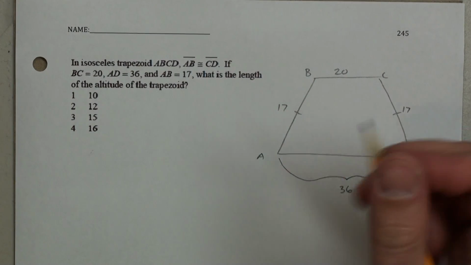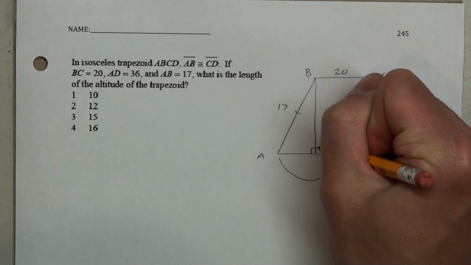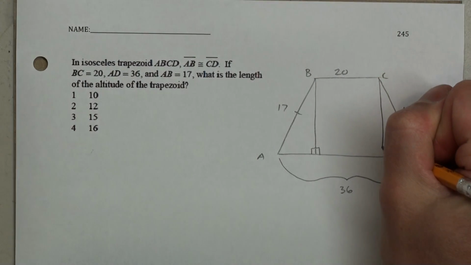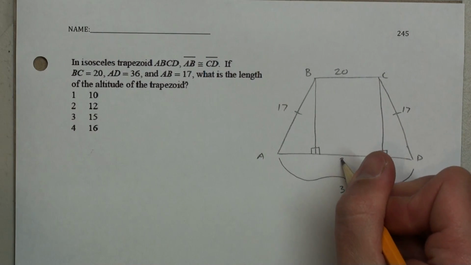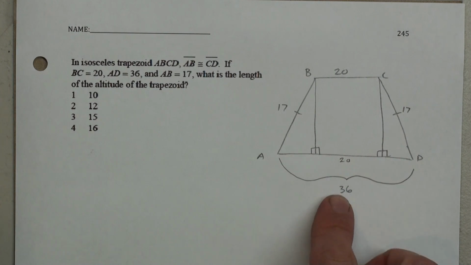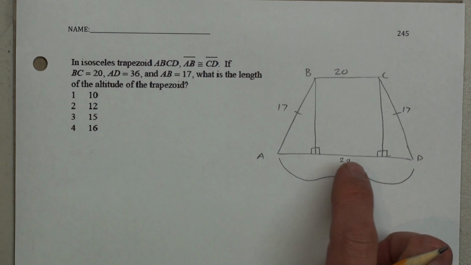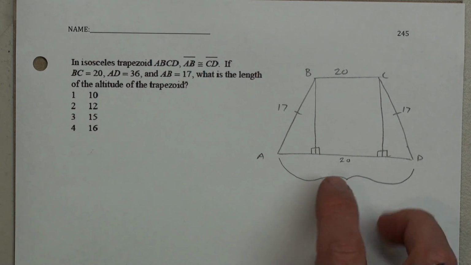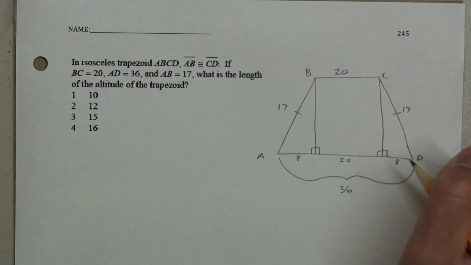What is the length of the altitude? First of all, the altitude is perpendicular. Let's draw two altitudes, and I'll do that for a reason. If this is 20, now I know this piece is 20. These two pieces must be what's left over from 36. So 36 minus 20 is 16. Divide 16 by 2 and you get 8 and 8.